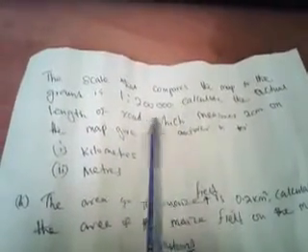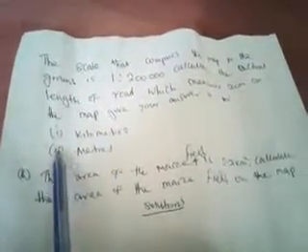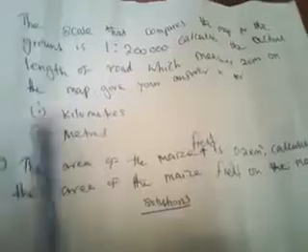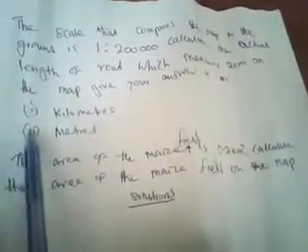Calculate the actual length of the road which measures 2 centimeters on the map. Give your answer in 1 kilometers, 2 meters. And then question B is saying the area of the maize field is 0.2 kilometers square. Calculate the area of the maize field on the map.